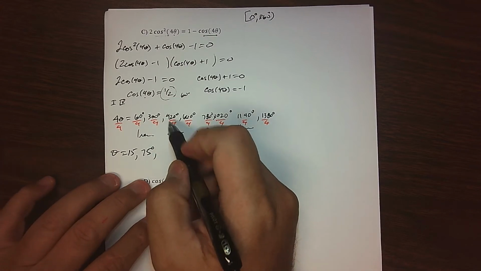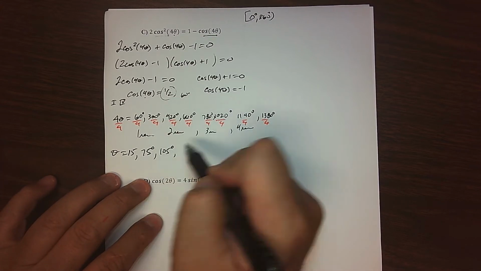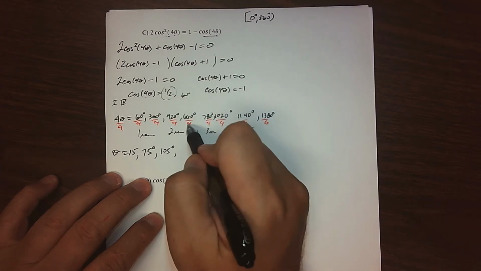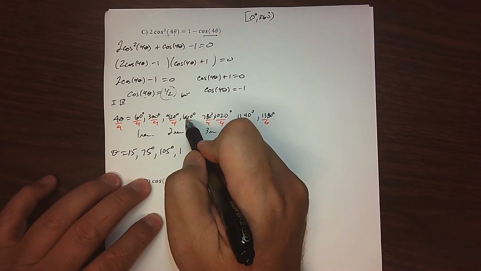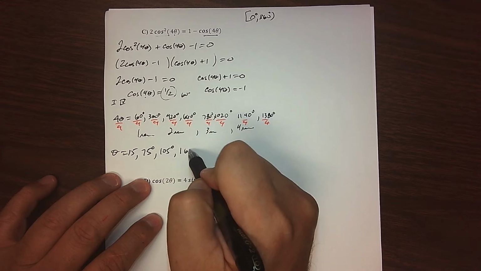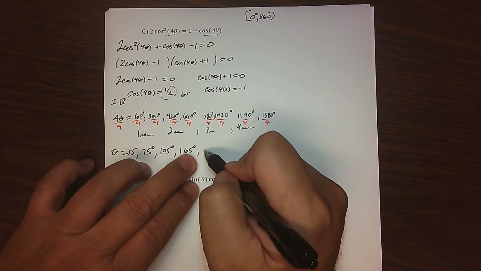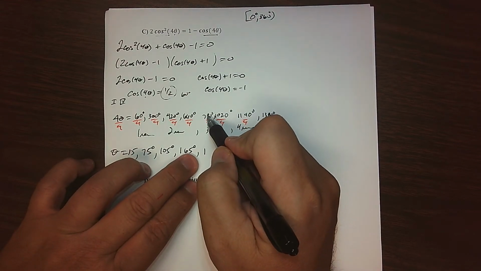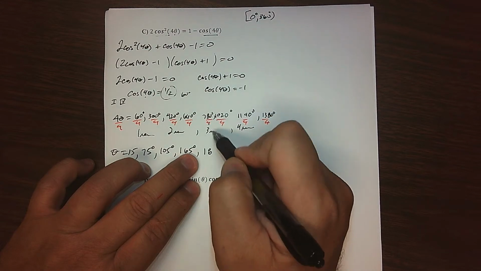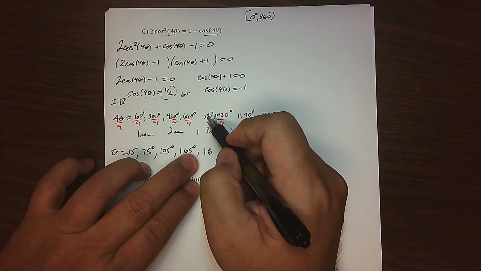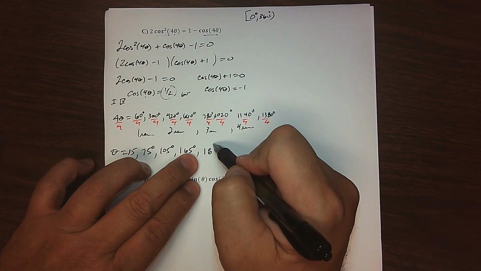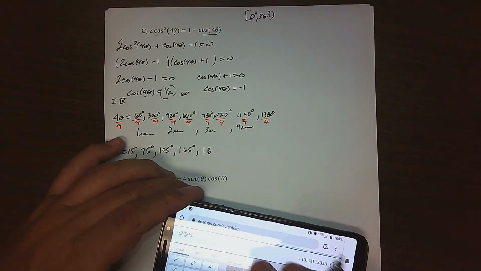The next one we end up with is 105 degrees, and the next one, I guess, I'm going to turn to my calculator for that one.